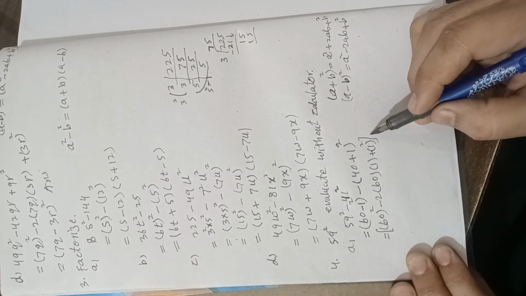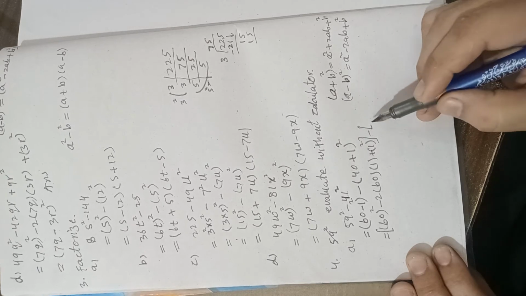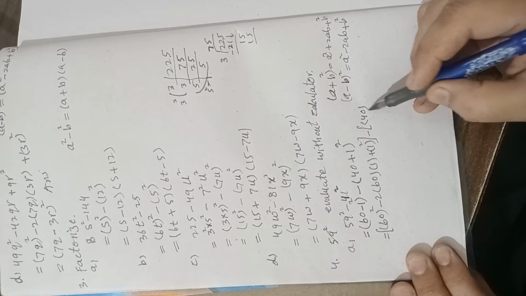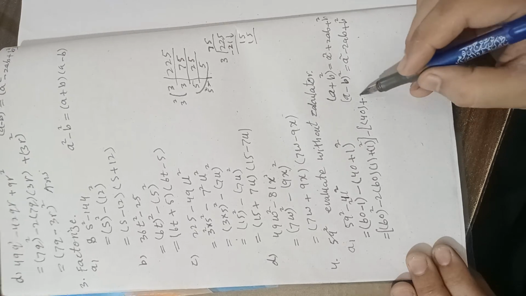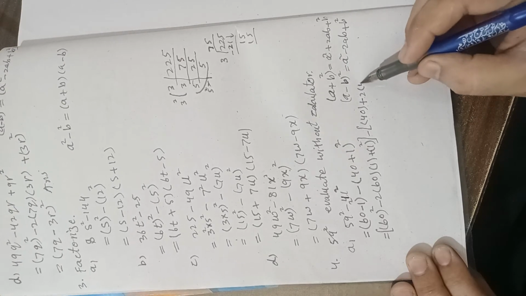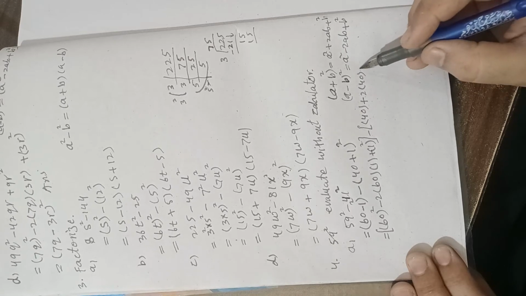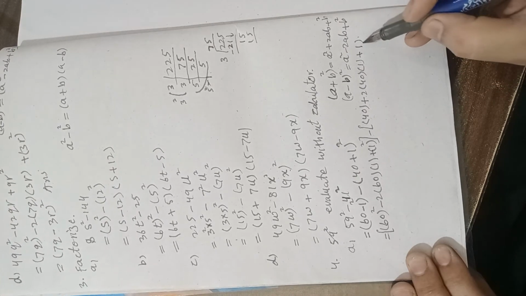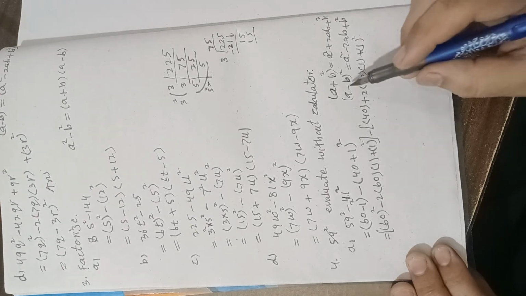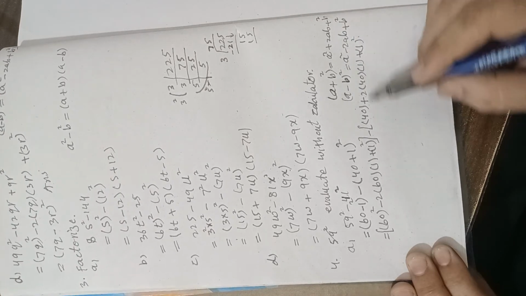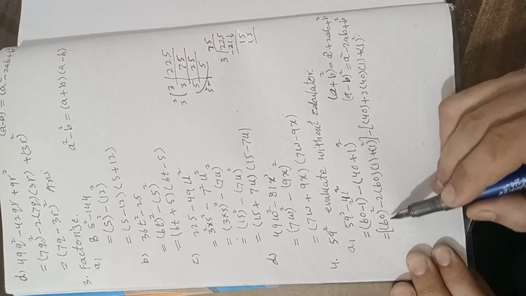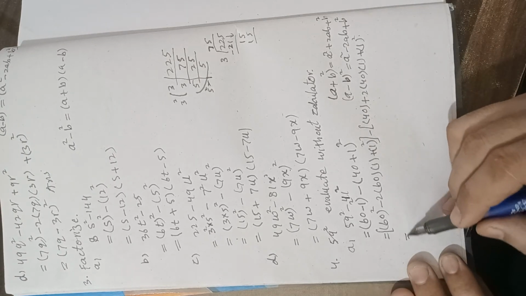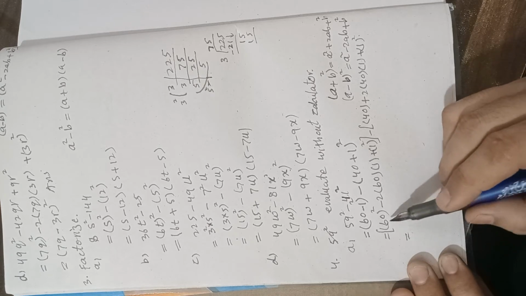Now this minus sign is here, and now again a square plus 2ab plus b square. Just like this formula I have changed this, and just like this formula I have changed this. Please try to understand this.